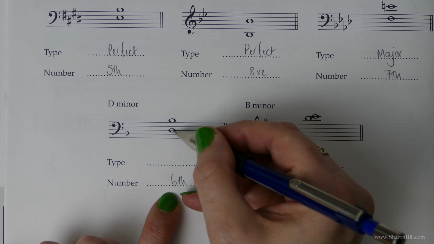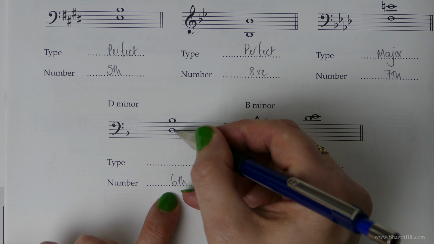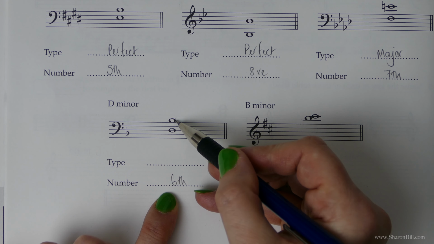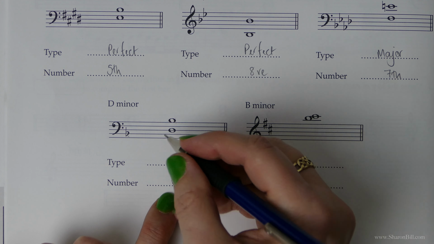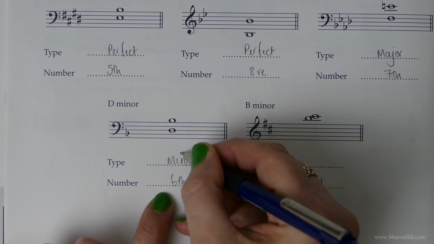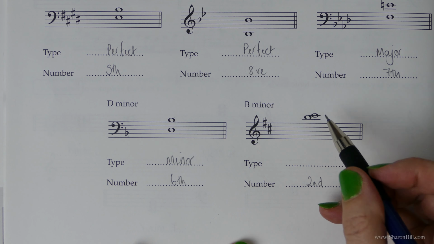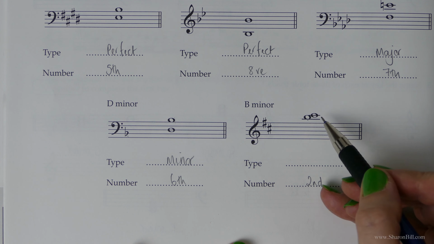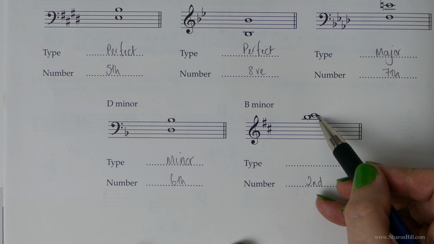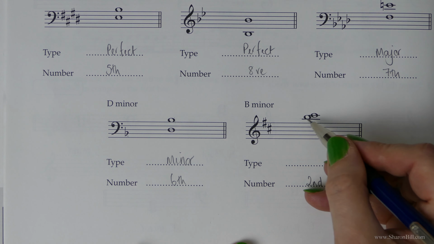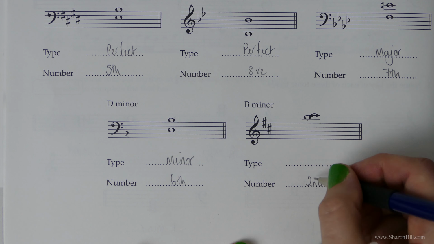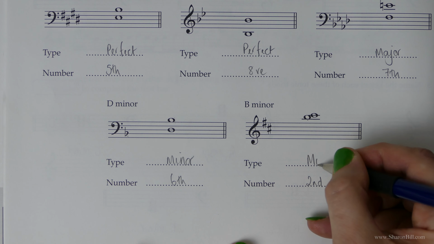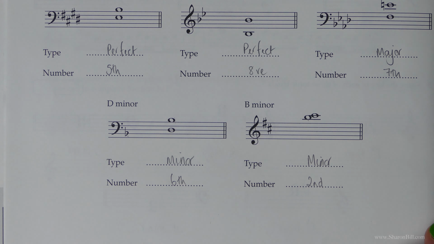And so D major has no B flats in it. We've gone from D to B, but it's B flat. B flat is part of the minor scale, and so that would be a minor sixth. And now B major will have a C sharp in part of that scale, and so that's a major step. A minor interval is smaller, and we'd have to lose the sharp for that to be minor, and so that's a minor second because it's a full step away part of that major scale.